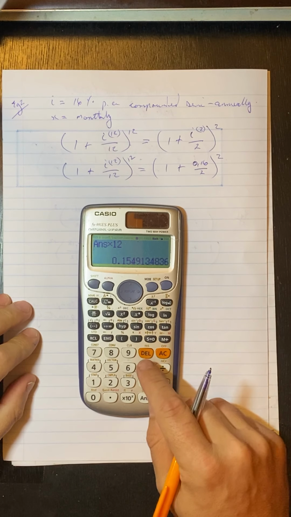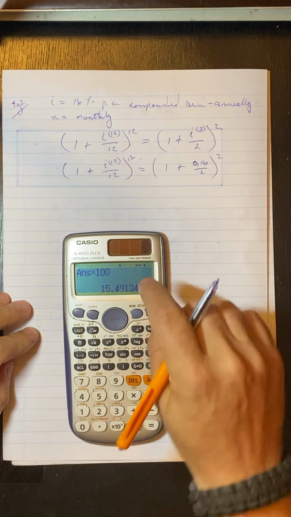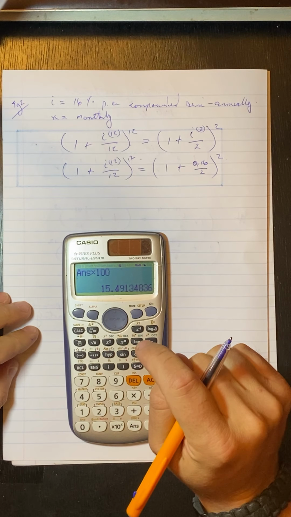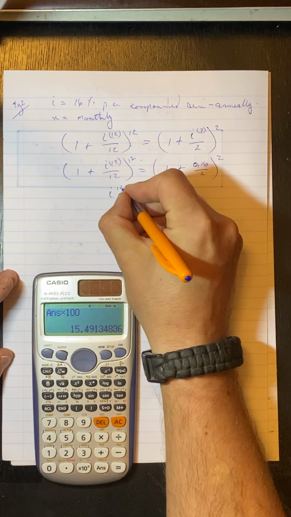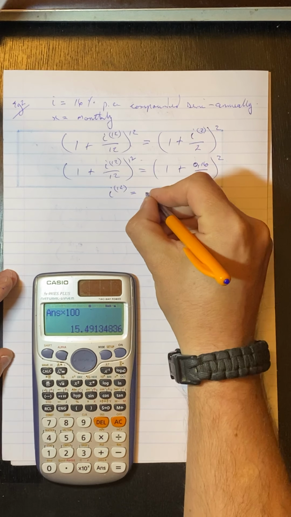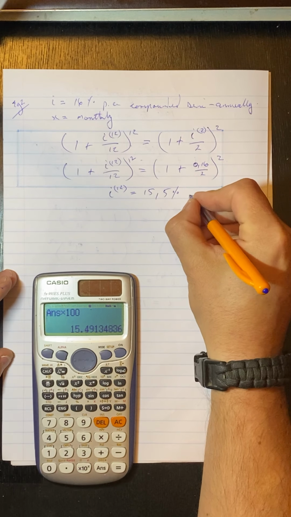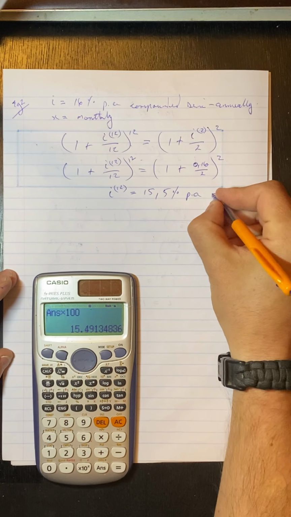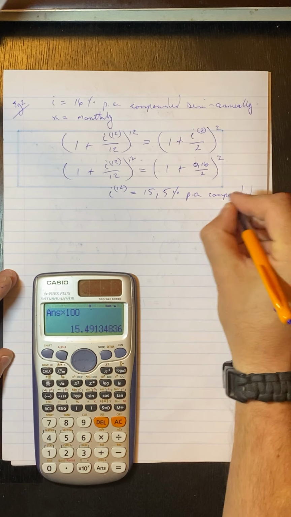Okay, multiply it by 100. All right, so I'm going to round this off to 1 decimal place. So we get here i12 is equal to 15.5%. And now this is per annum compounded monthly.